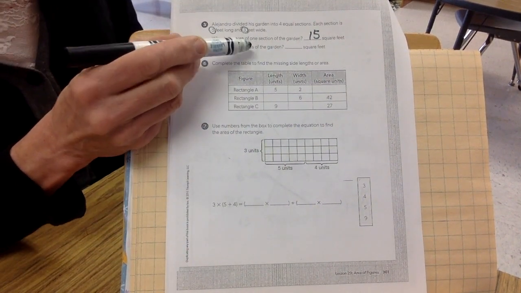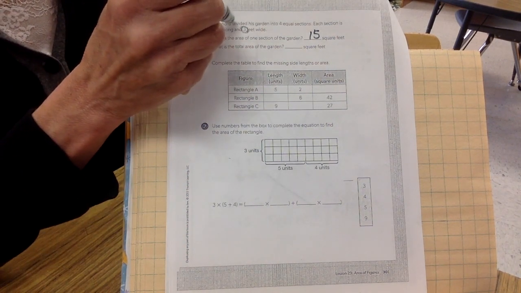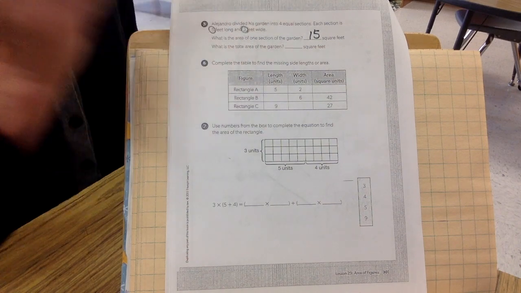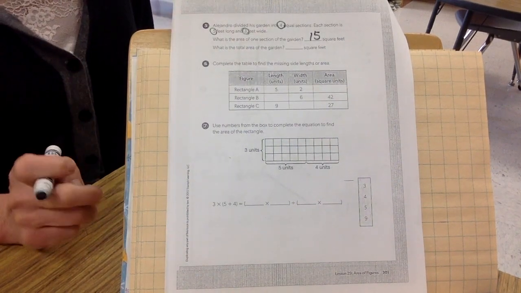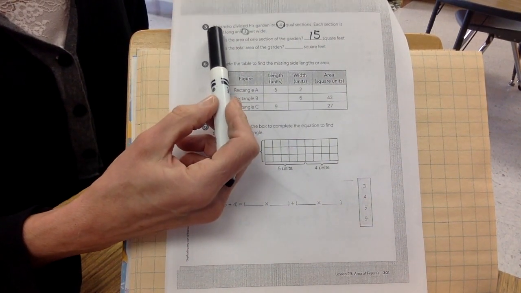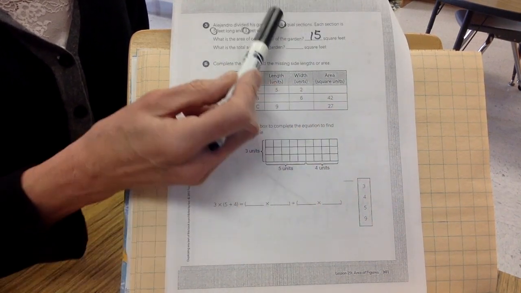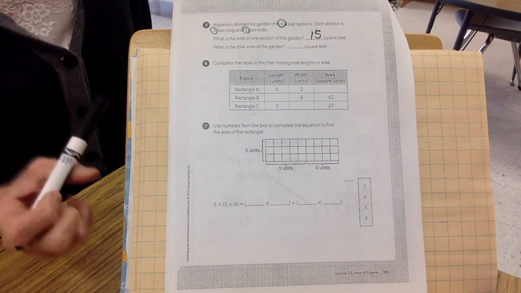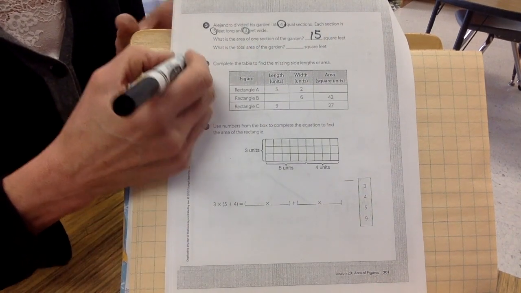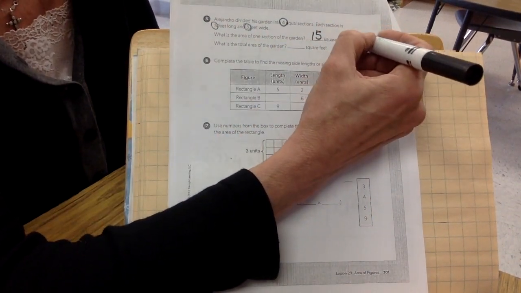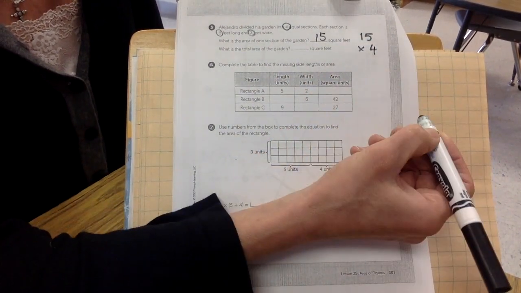What is the total area of the garden? Okay, go back to the beginning and it says Alejandro divided his garden into 4 equal sections. Circle that 4. All right, you already figured out that one section of his garden is 5 times 3, which made 15. But he's got 4 of those. So you need 15 times 4. So you're going to actually write an algorithm. Let's put it over here. 15 times 4.